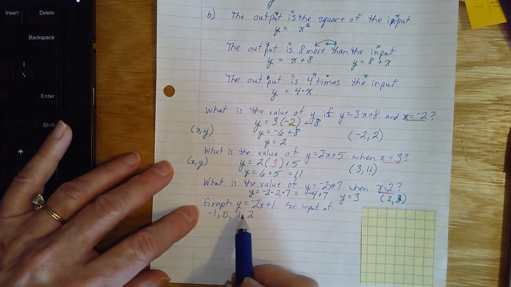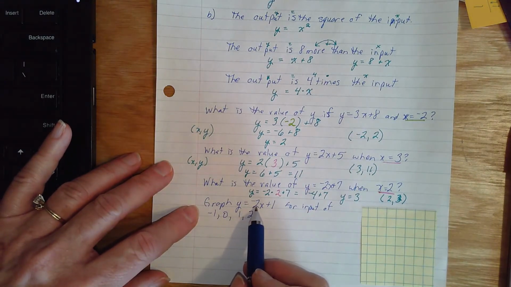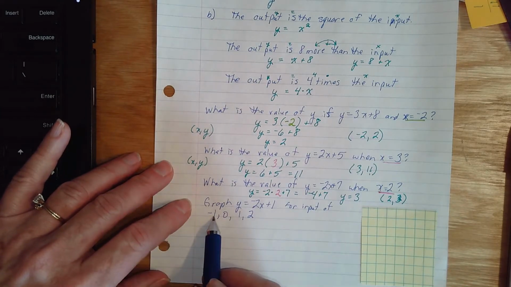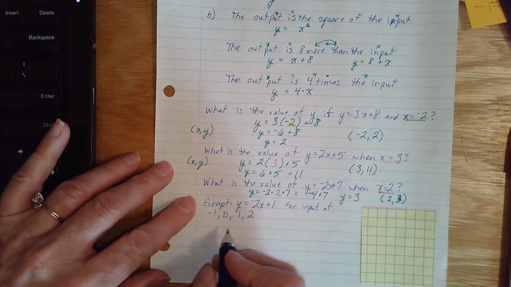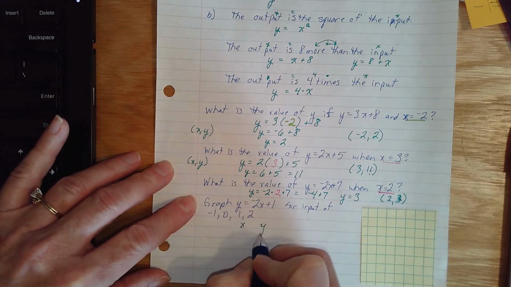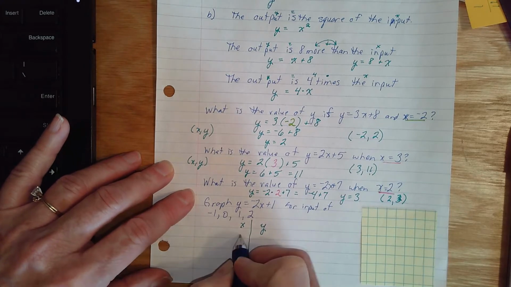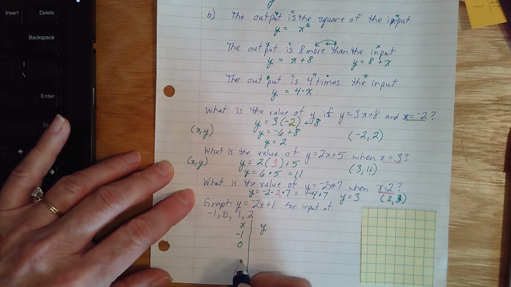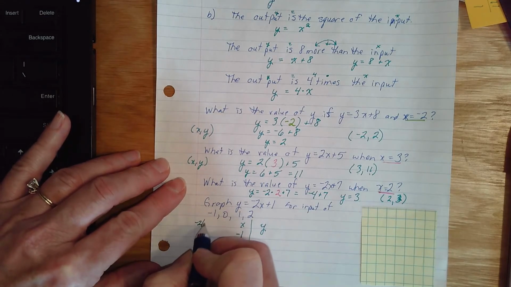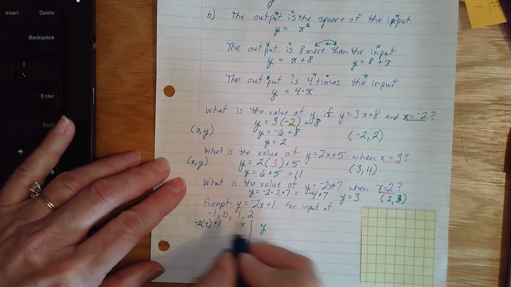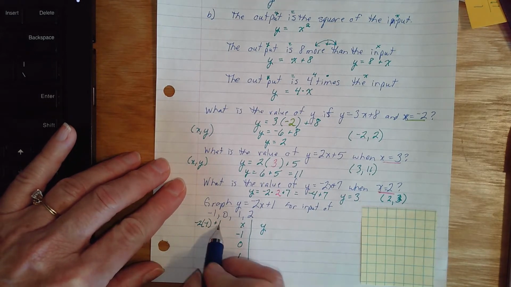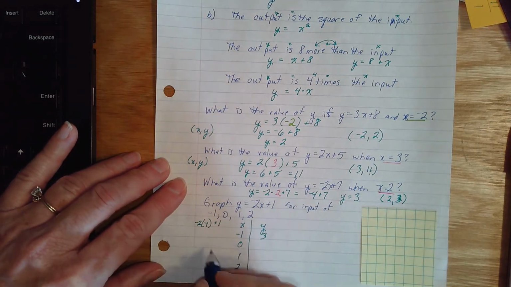Okay, now graph y equals negative 2 times x plus 1 for the input of x is negative 1, 0, 1, 2. Let's first make an xy table. So we've got x, y. So x is negative 1, 0, 1, 2. So negative 2 times negative 1 plus 1, this equals 2, plus 1 is 3.